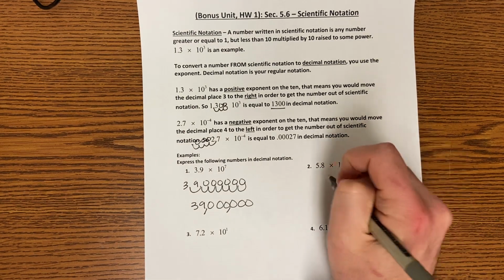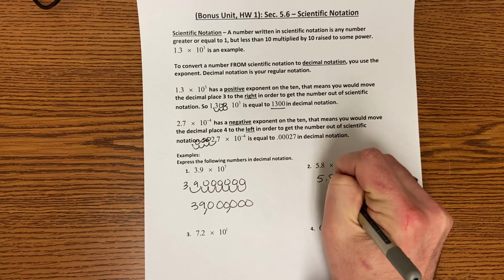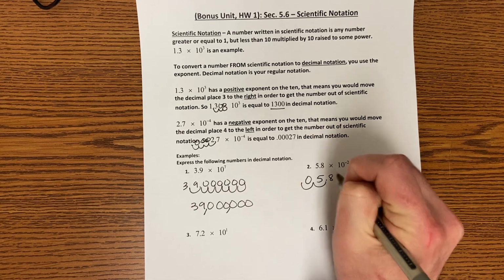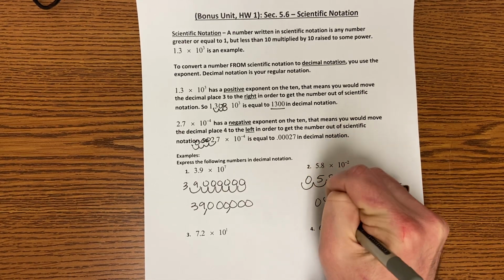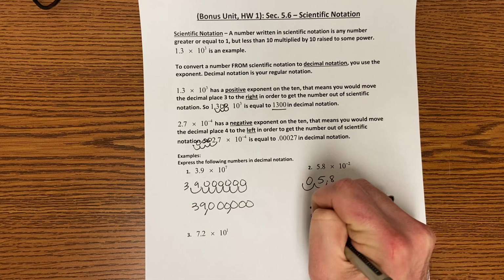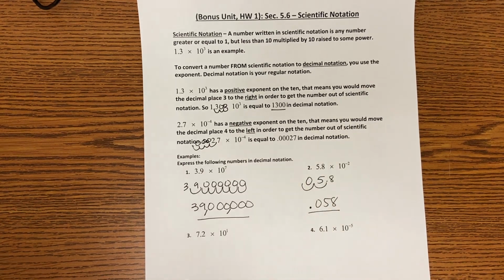5.8 times 10 to the negative second. We take the 5.8, we move it twice to the left. So this should really be 0.058. And I'll leave number 3 and 4 for you to do. I don't really think people have much difficulty converting. What about going the other way, converting the numbers to scientific notation? Let's look at that on the next page.